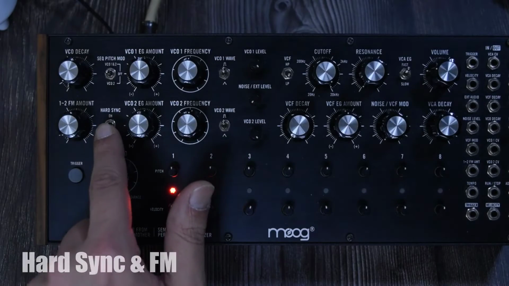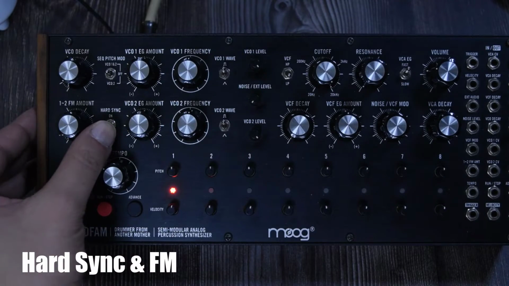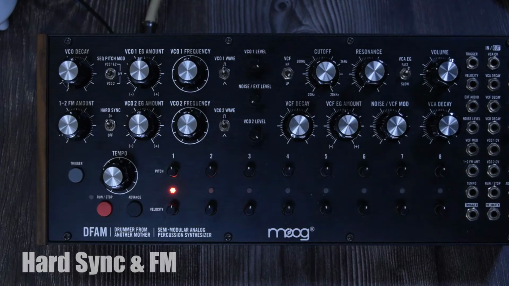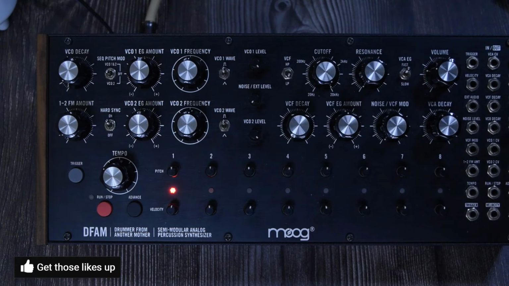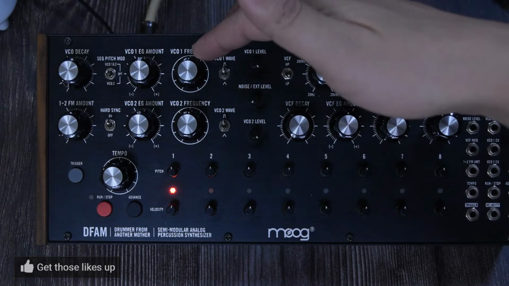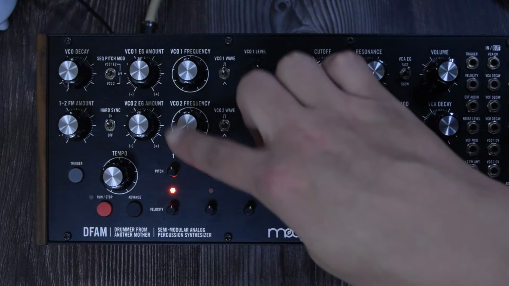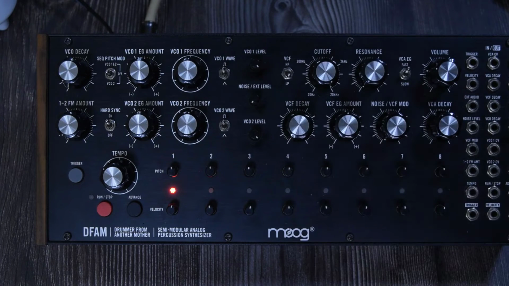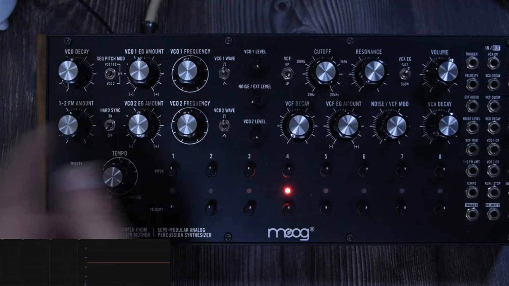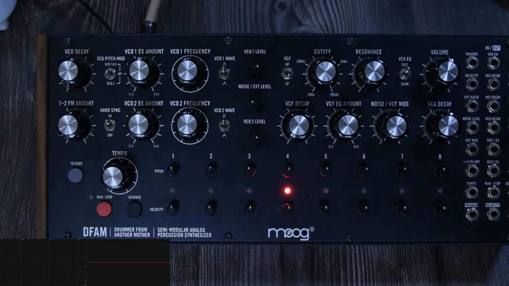Let's begin with the hard sync. Right now, it's completely off, so by going up, you're going to be turning on the hard sync, and what it does is make oscillator 2 be synced to number 1. If you think about this, the 1 is the master, and the 2 is the slave. The frequency of the 2 is going to be restarting and just following whatever the number 1 does. And this is a very common deal, hard sync on a lot of synthesizers. There's always a way of syncing.